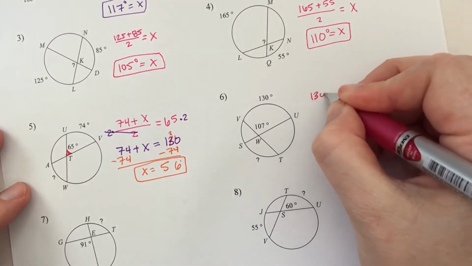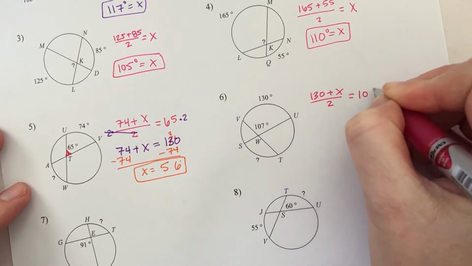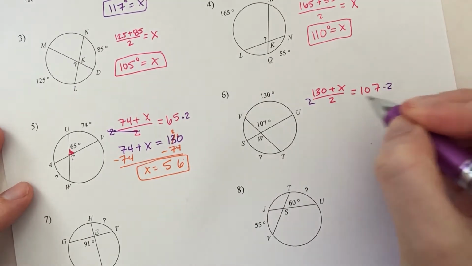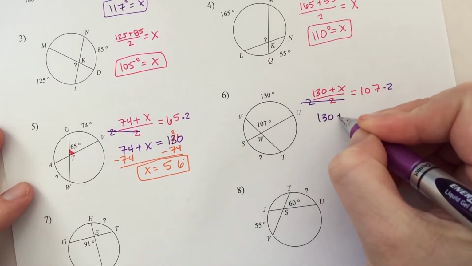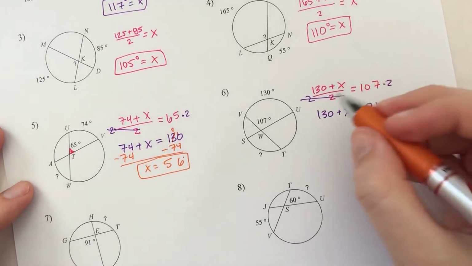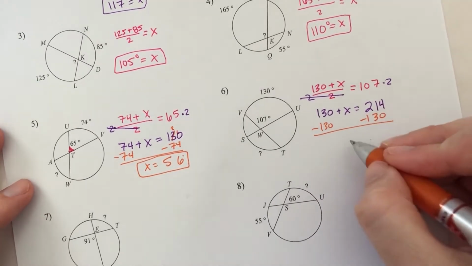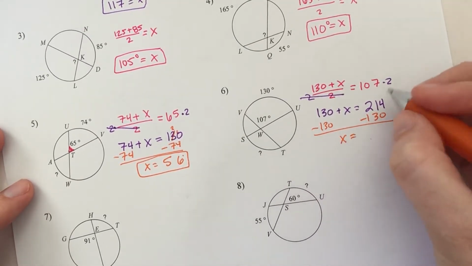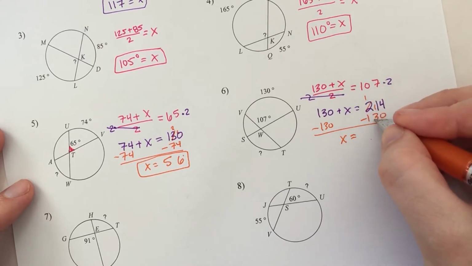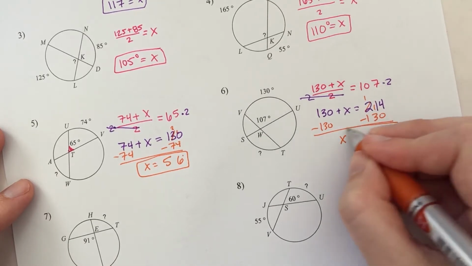6: big arc plus small arc divided by 2 equals the angle. Times by 2. Then I minus the 130 from both sides to get X alone, and get 84 degrees.